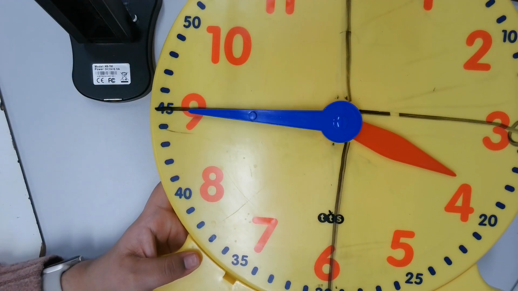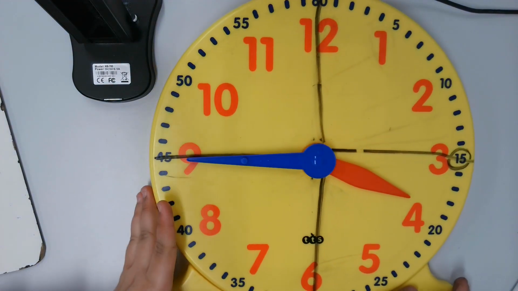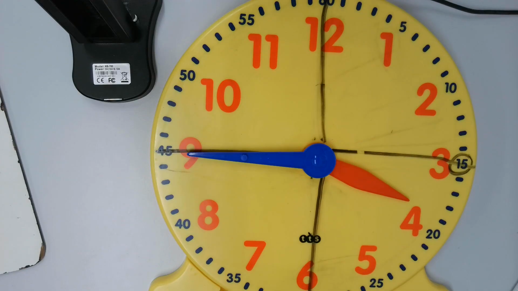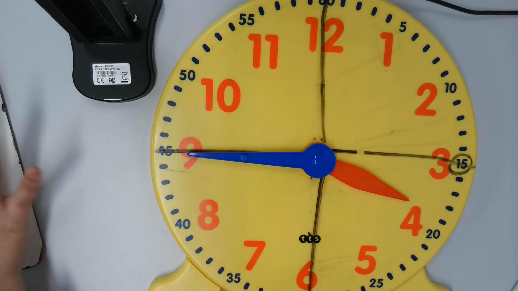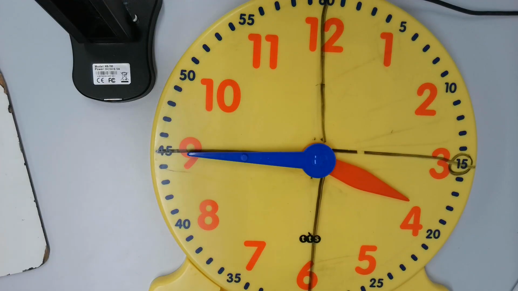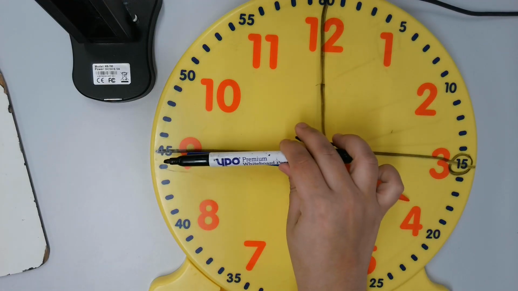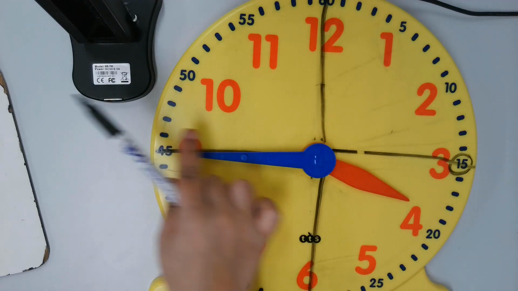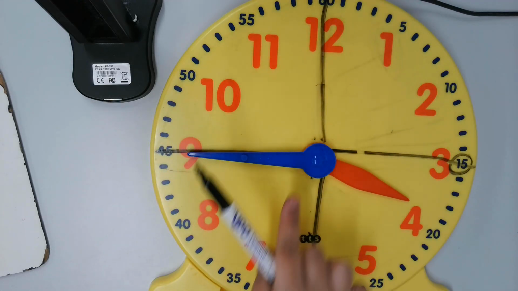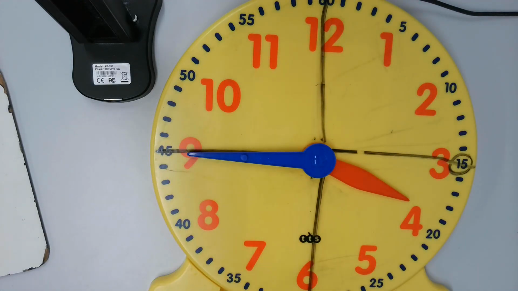What about now? Let's have a think. The big hand, the minute hand, is now on 9. You might notice again, look at where it is. It's directly on a quarter point. We've just divided our clock into quarters and we're there.